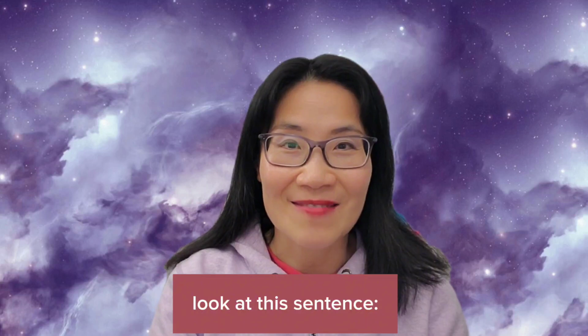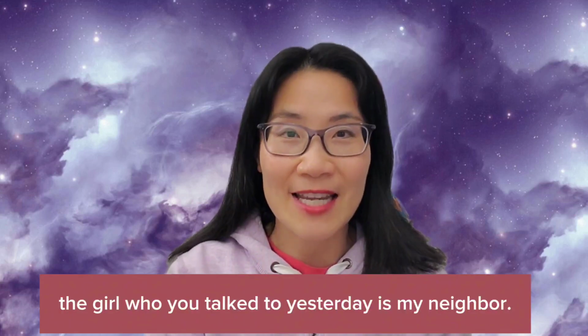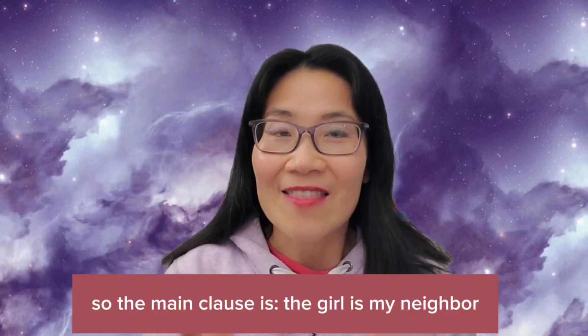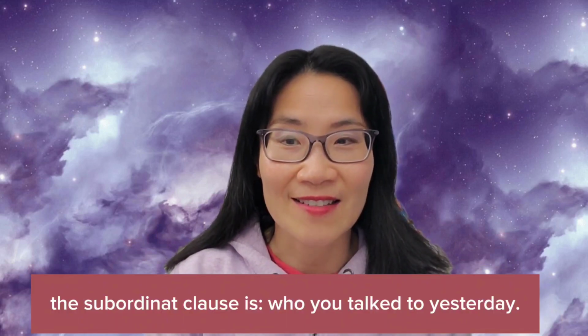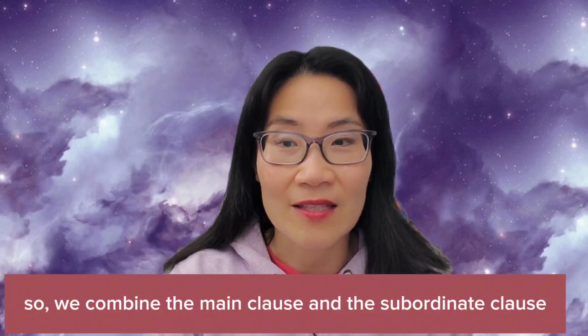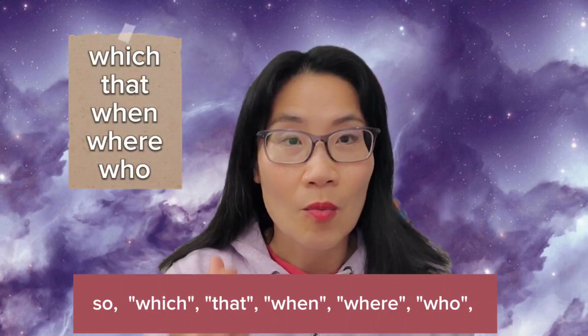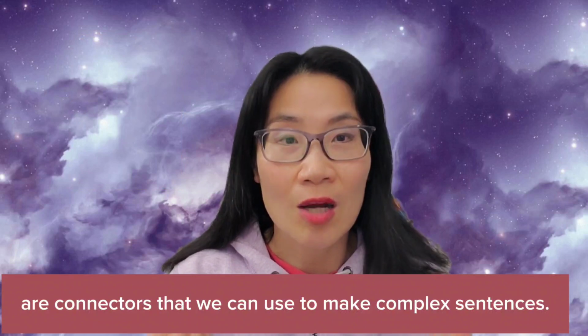Look at this sentence. The girl who you talked to yesterday is my neighbor. So the main clause is, the girl is my neighbor. The subordinate clause, who you talked to yesterday. So we combine the main clause and the subordinate clause with the connectors. So which, that, when, where are connectors that we can use to make complex sentences.